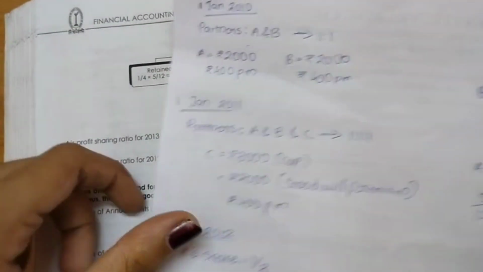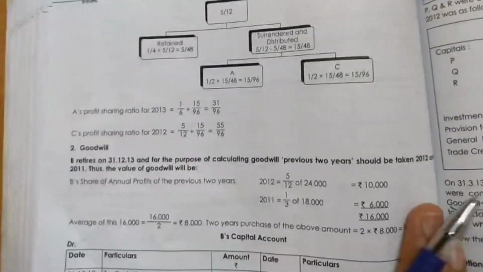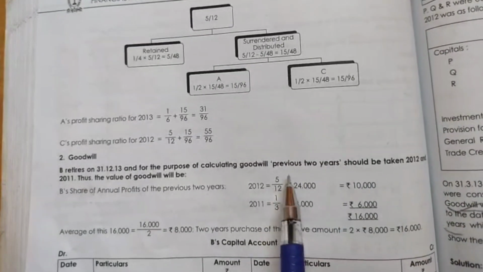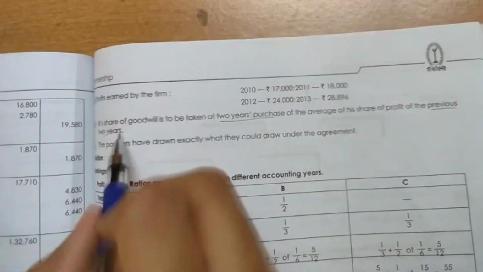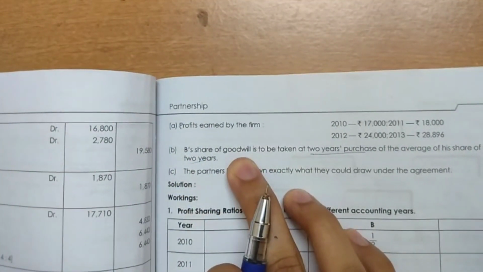Okay, so let me continue with the calculation of goodwill now. As I told you, they have specifically mentioned the previous 2 years, right? Let's see the question here. They have mentioned previous 2 years. B's share of goodwill is what we have to find, right?